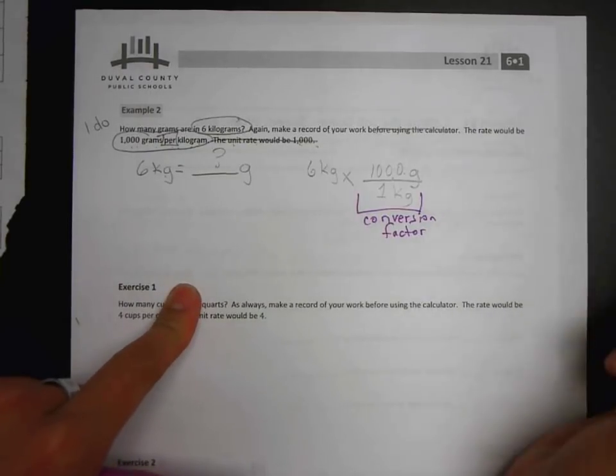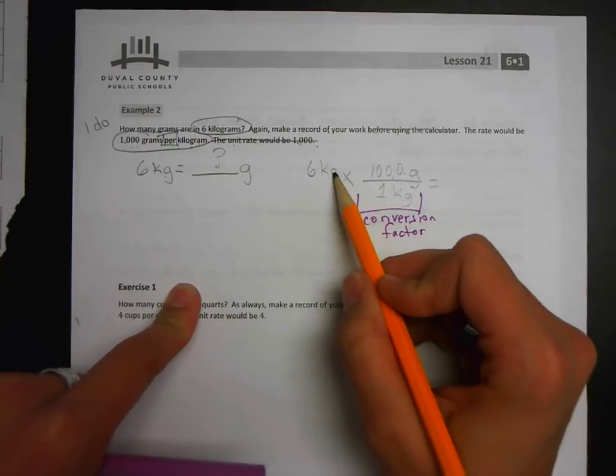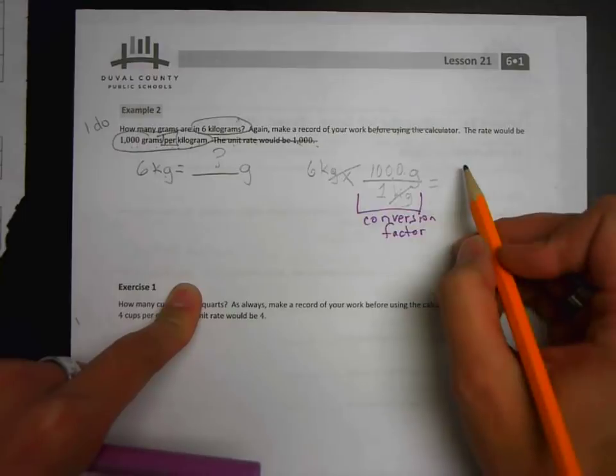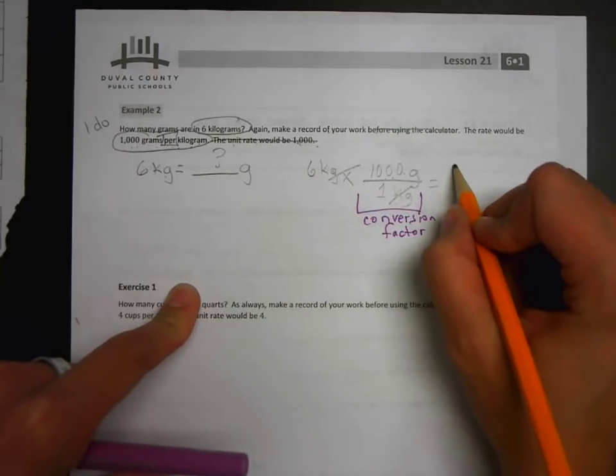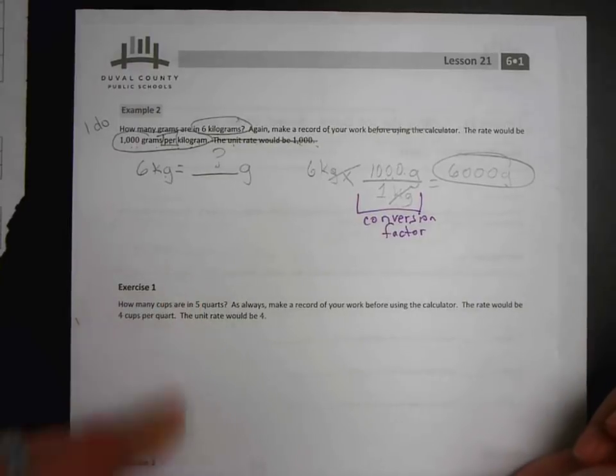And then we just multiply across. So kilogram is diagonal from kilogram. One's on top, one's on the bottom, so they cancel each other out. So you have 6 times 1,000, and that's going to be 6,000 grams. Not too bad. All right.